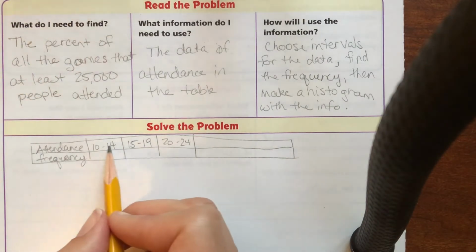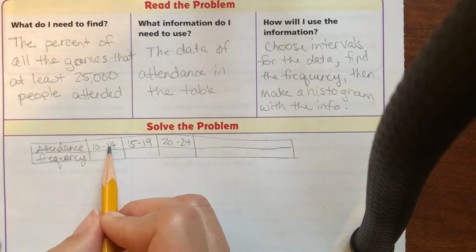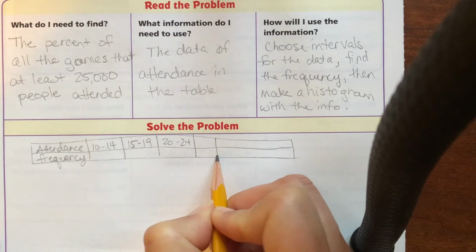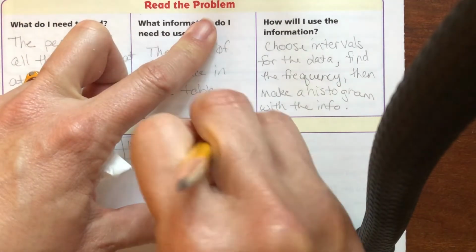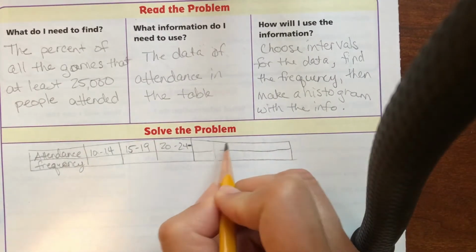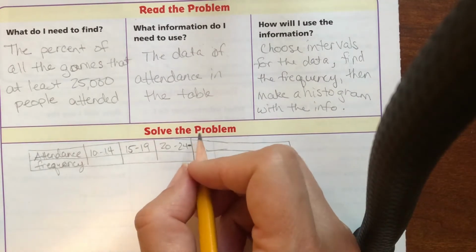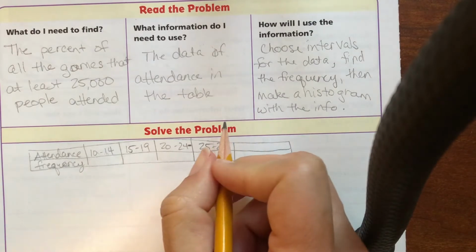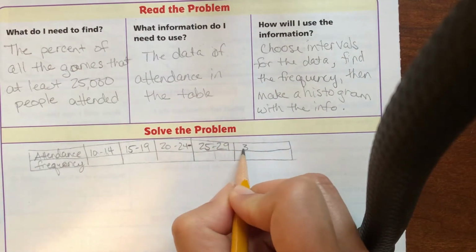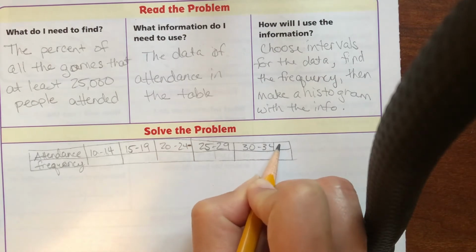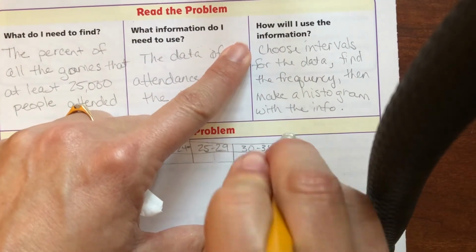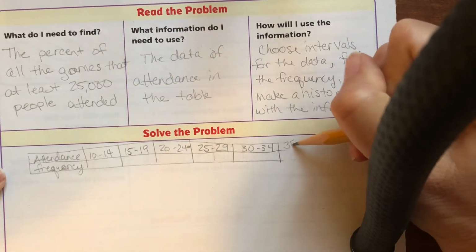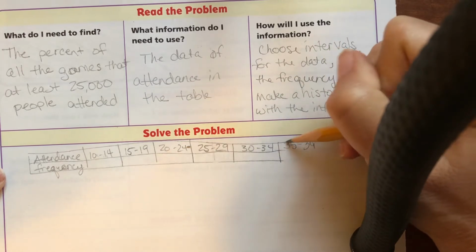There's 5, 10, 11, 12, 13, 14, 15, 16, 17, 18, 19. The intervals need to be the same quantities, or the same chunks. There we go, that's a better word. So this would be 25 to 29. I'm going to have to make this bigger. 30 to 34. Let's make this just a little bit longer for our last chunk. We have 35 to 39.